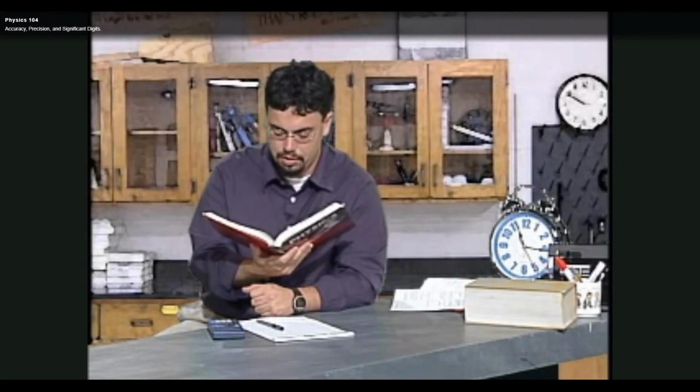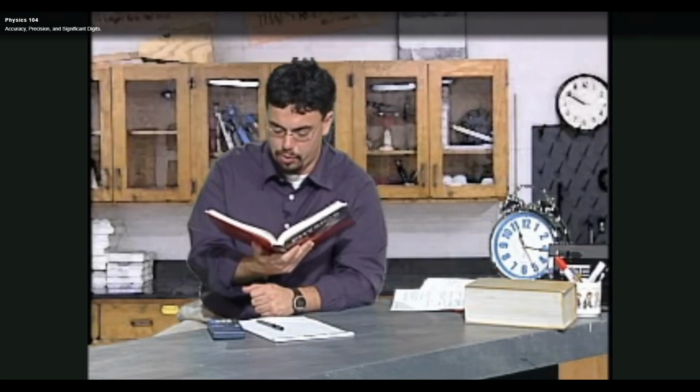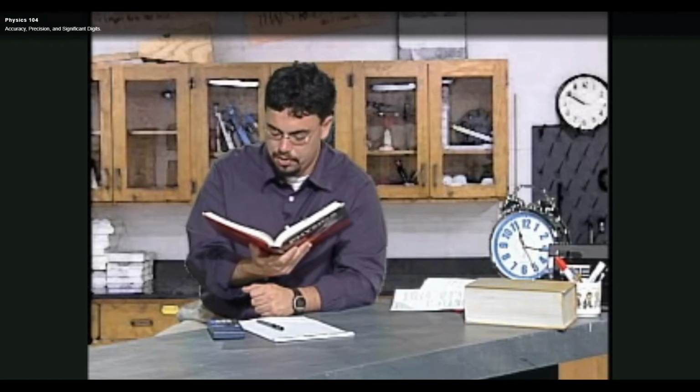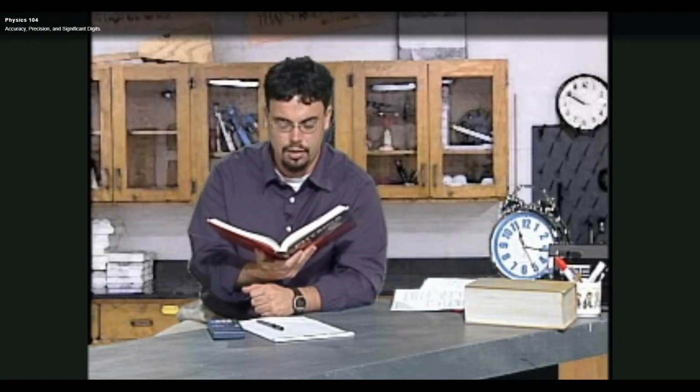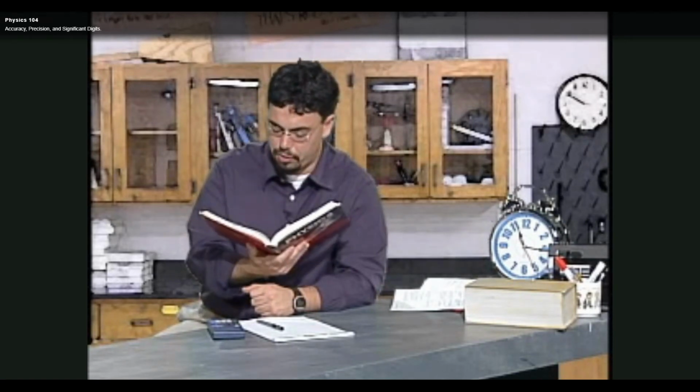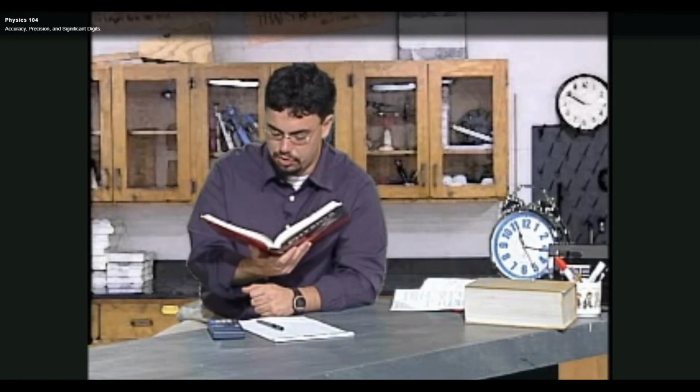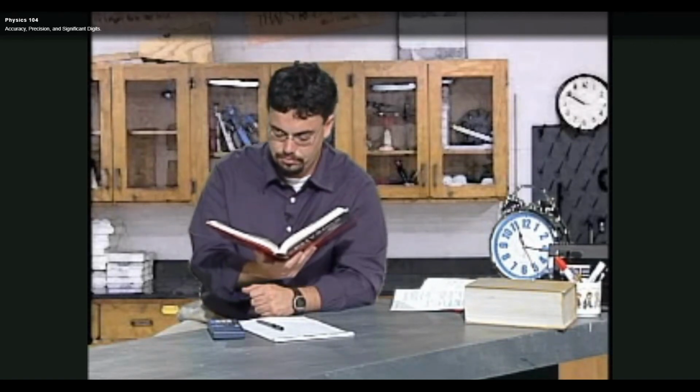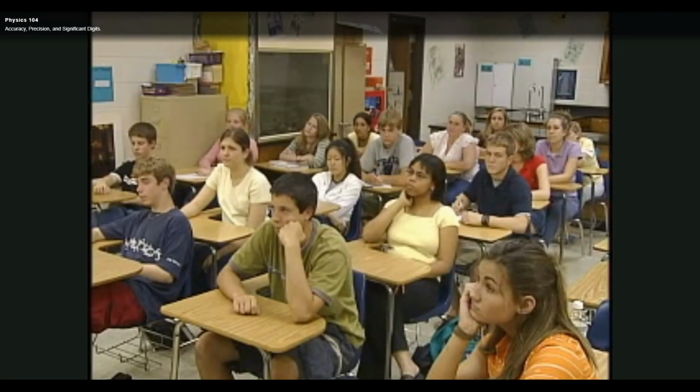4. All zeros to the right of a decimal point but to the left of a non-zero digit are not significant. 5. All zeros to the right of a decimal point and following a non-zero digit are significant. How do you like that? I know. There's got to be an easier way. Well, there is. You just have to look at each measurement with some common sense and one basic question. We'll get to the question in a minute.